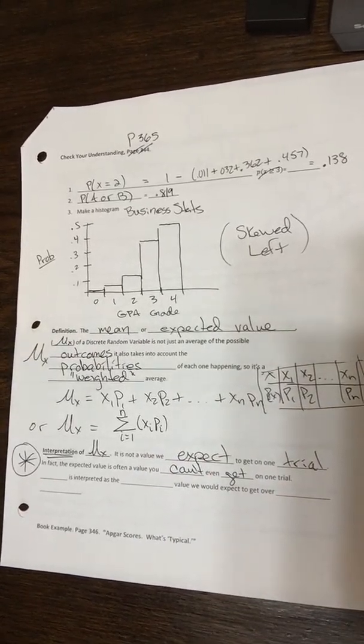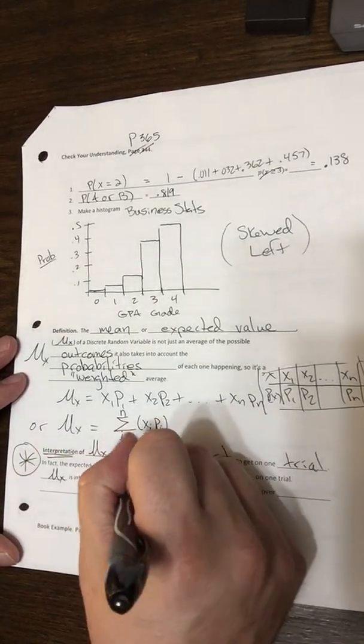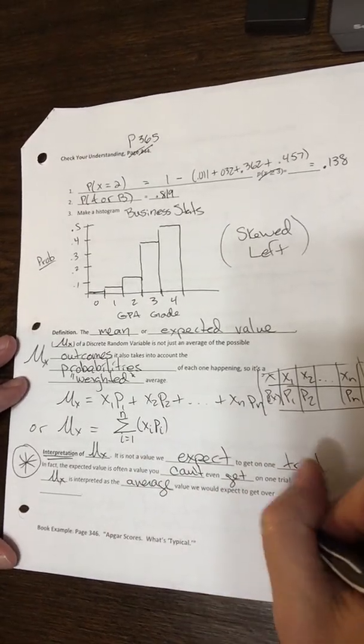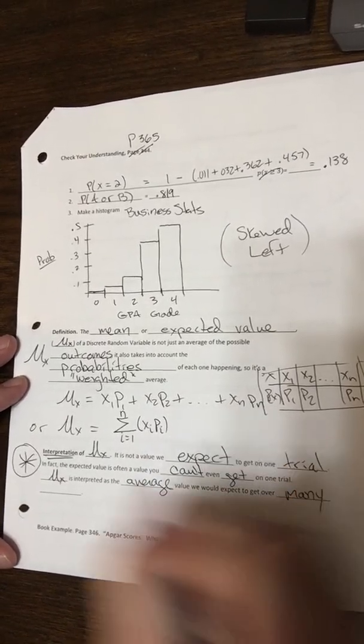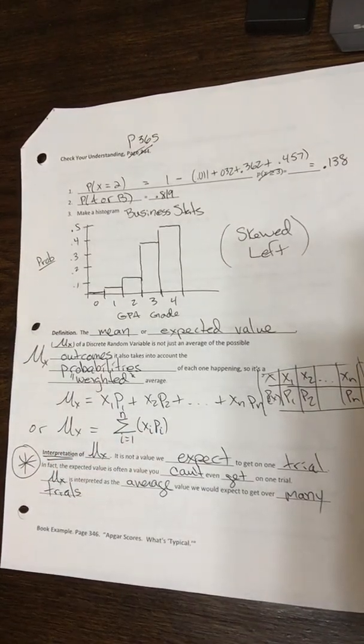Okay, just like probability in the last chapter being a long-term concept, mu of x is interpreted as the average that you would expect to get over many trials. Okay, so think of it this way. I give you all of your test scores back.